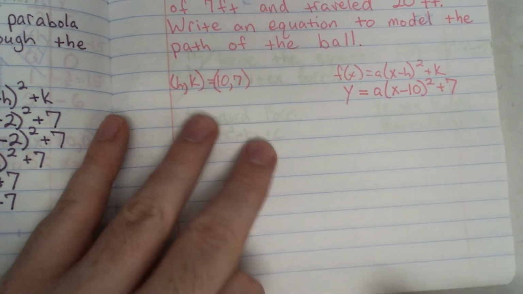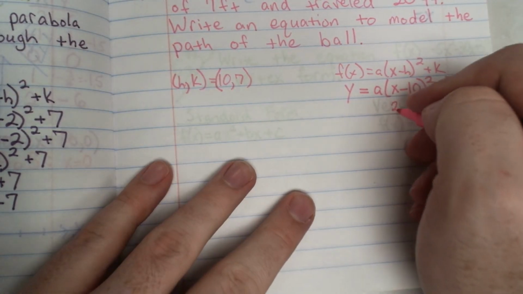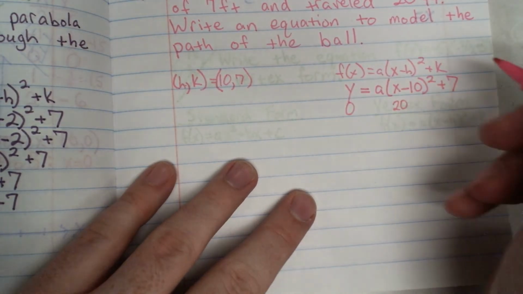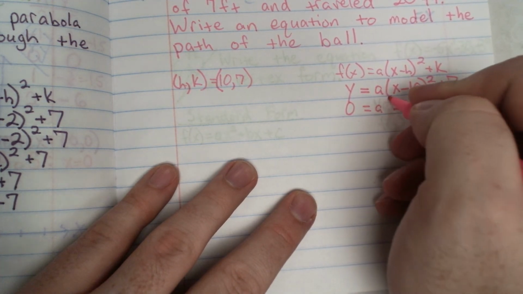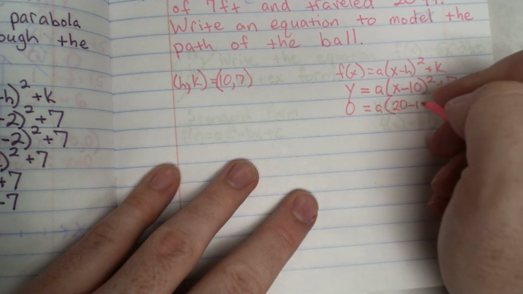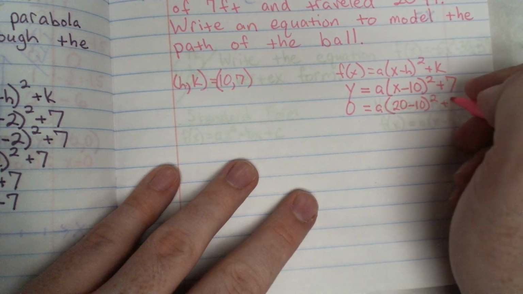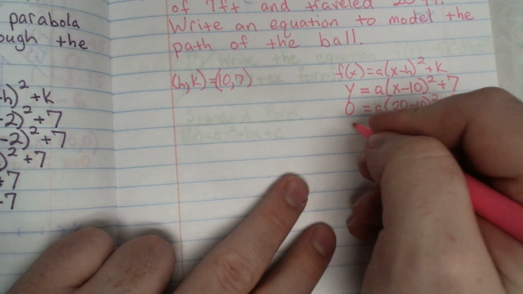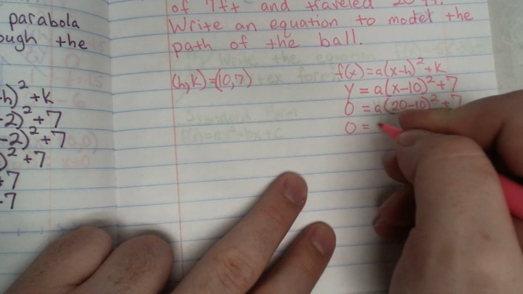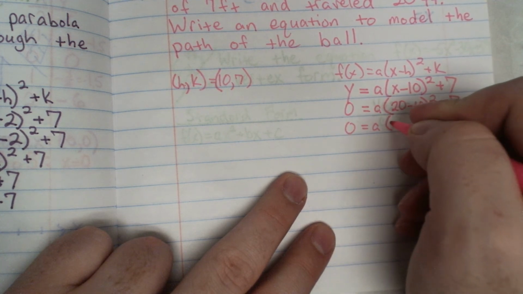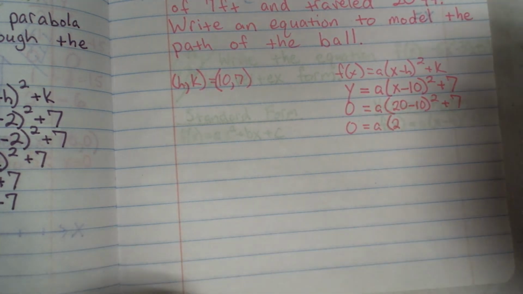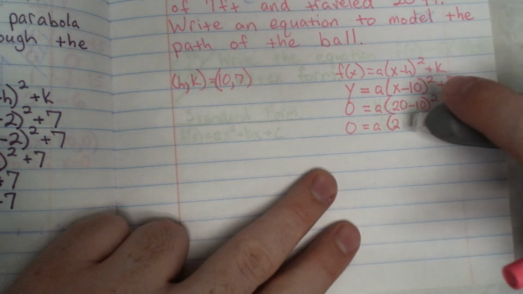So x is 20 and y is 0. So a times the quantity 20 minus 10 closed quantity squared plus 7 is 0. 20 minus 10 is 10.